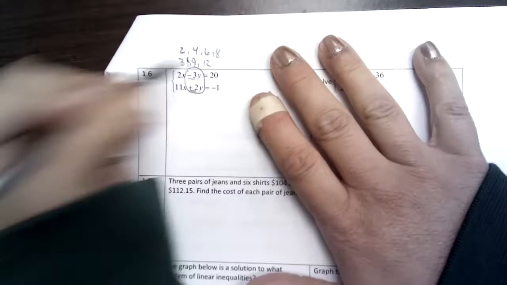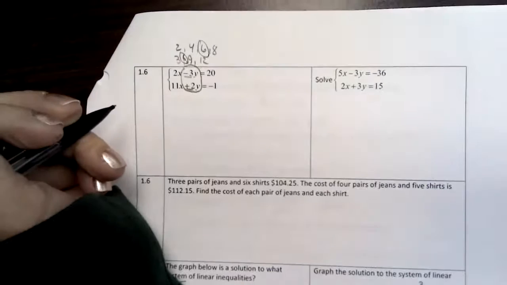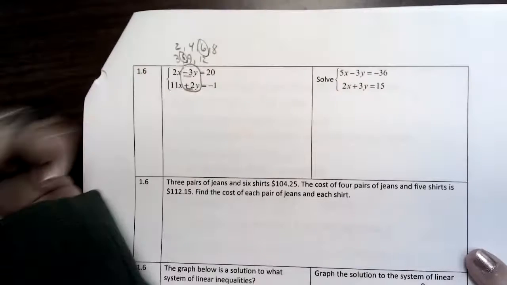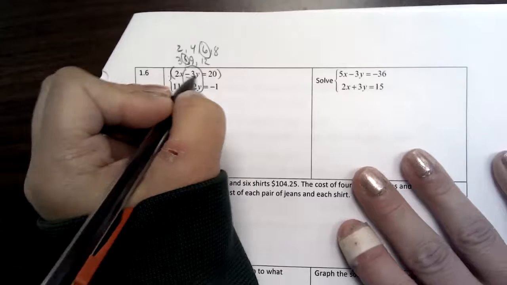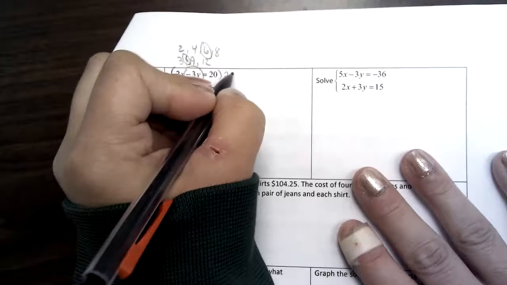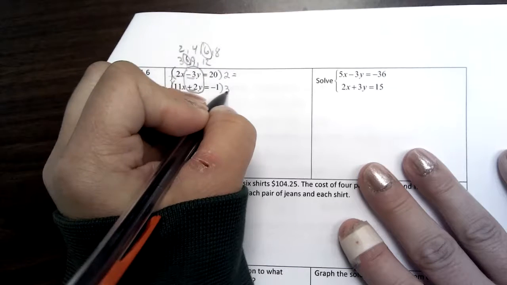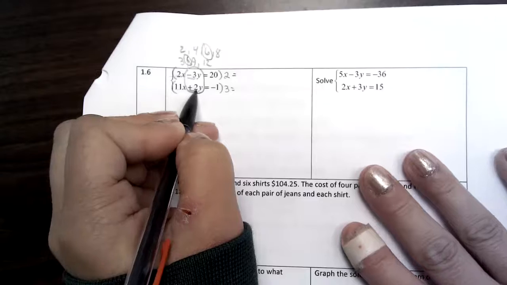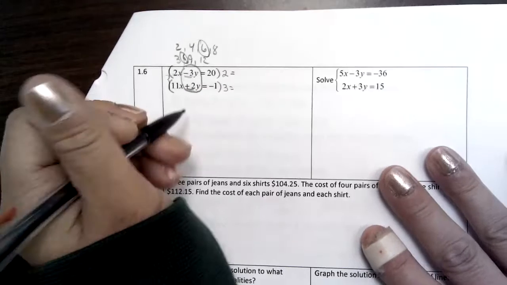3, 6, 9, 12. Okay, so 6 is the first number these are going to have in common. My signs are different, so I don't even have to worry about that. But this top one, I have to multiply by 2 to get it to equal a 6. And this bottom one, I have to multiply by 3 to get it to equal a 6. So now I'm multiplying both of them by something.